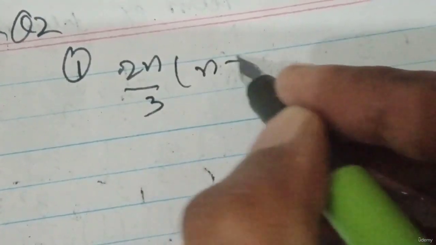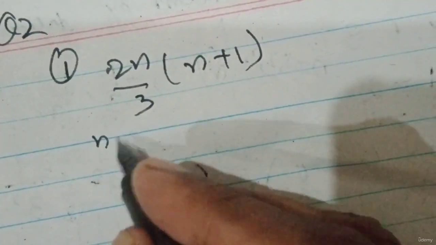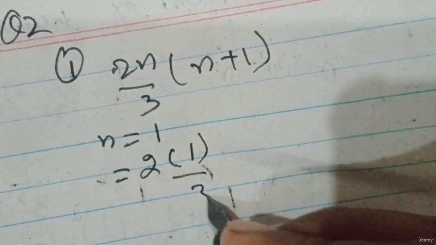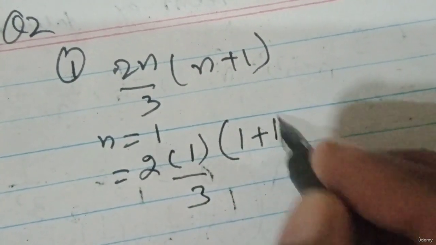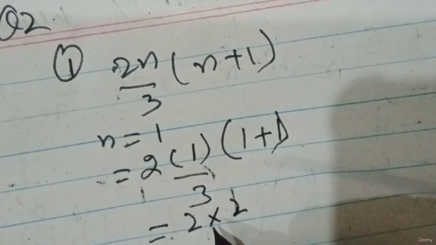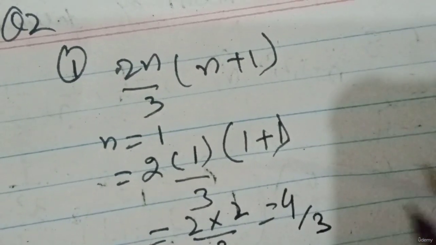Question 2. First part. Now I have to find the first 5 terms. The formula is 2n over 3, n plus 1. Now put n is equal to 1. You have 2 multiplied by 1 upon 3 and 1 plus 1. That will give you 2 into 2 into 1 upon 3, which is equal to 4 upon 3. Our first term is 4 upon 3.